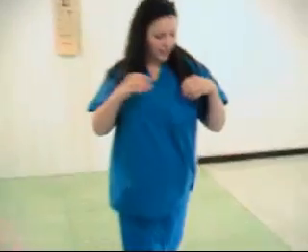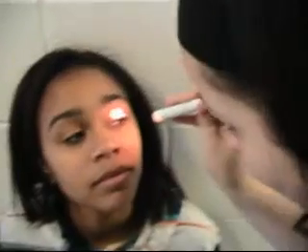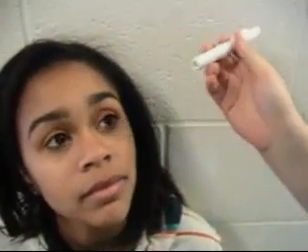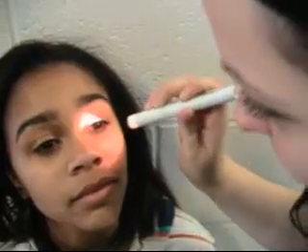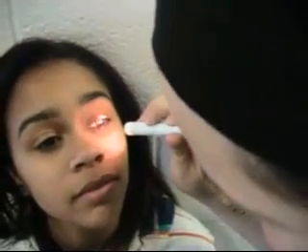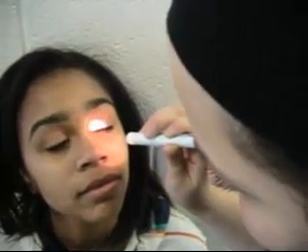And so then the next thing I'm going to do is shine a light into my patient's eye to see if her pupil retracts or not. So how her pupils are, there we go. Her pupil is big right now, and then when the light gets flashed on it, it turns small. And then you just ask them to look left to right.